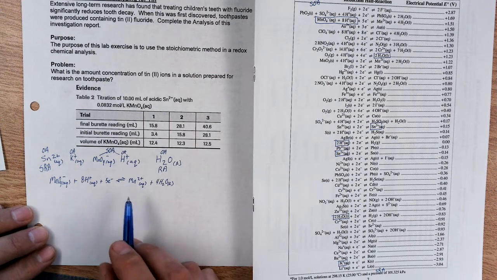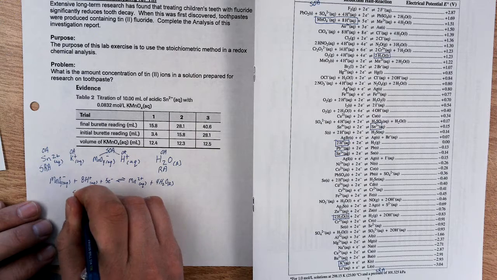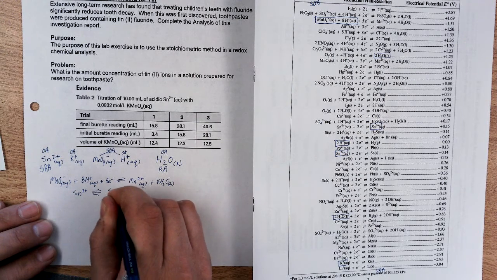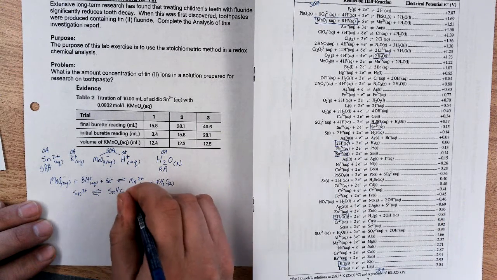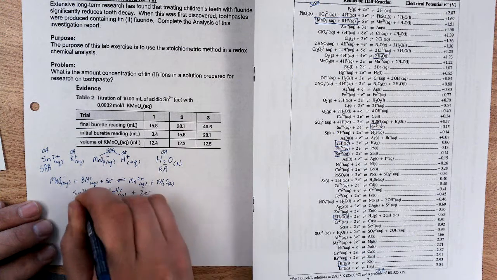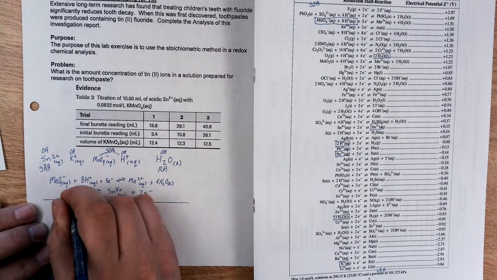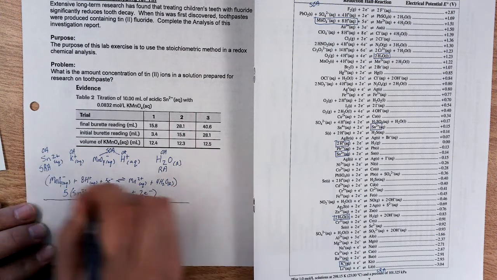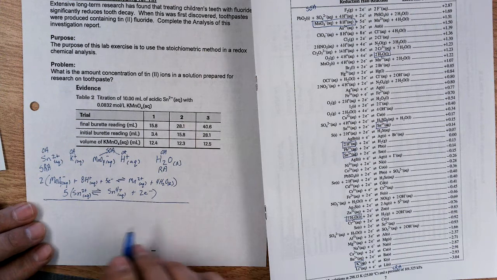Again, our oxidation reaction is going to be our tin 2 plus, and that's going to produce tin 4 plus. So we're just doing the reverse of this reaction, plus 2 electrons. Now we need to balance out our electrons. So we're going to times this by 5, times this by 2, and we'll write our net ionic equation down here.